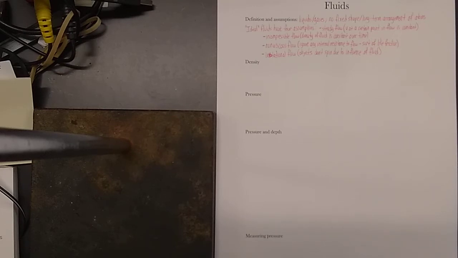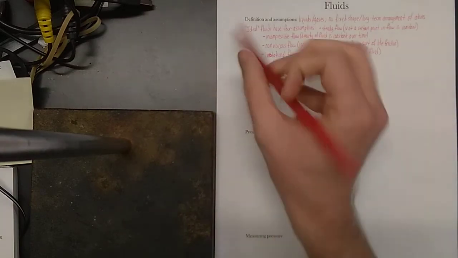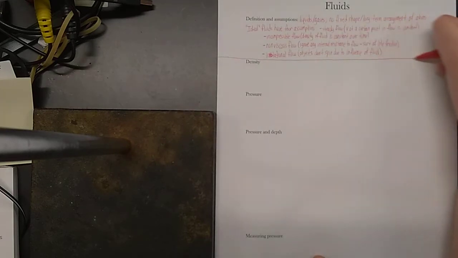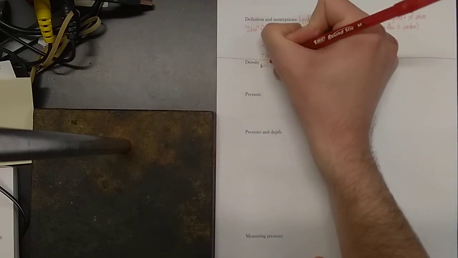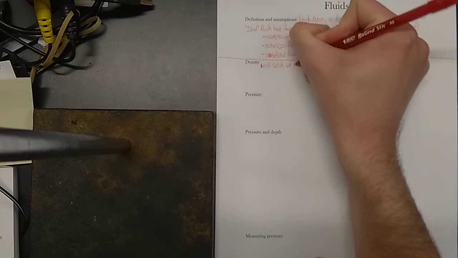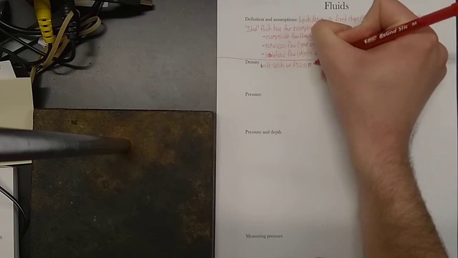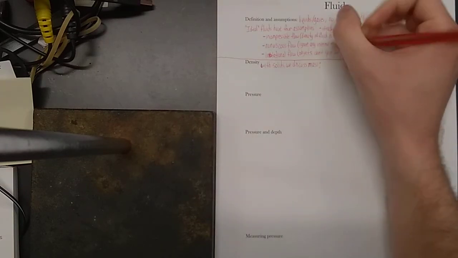Okay, so I've already mentioned one of the terms that is very important in fluids, and that is density. Now we know that when we talk about solid objects, we discuss mass. That doesn't make as much sense for fluids because it's a whole bunch of little particles spread out over some space. With fluids, it makes much more sense to talk about density.